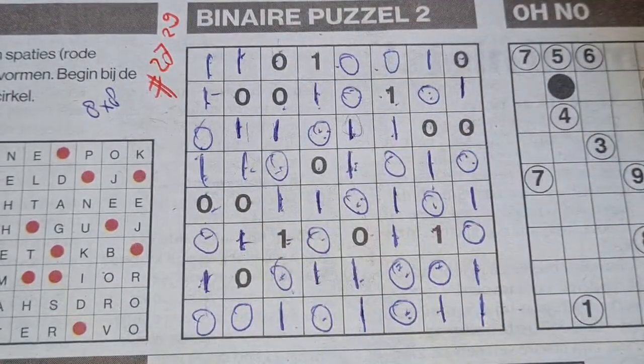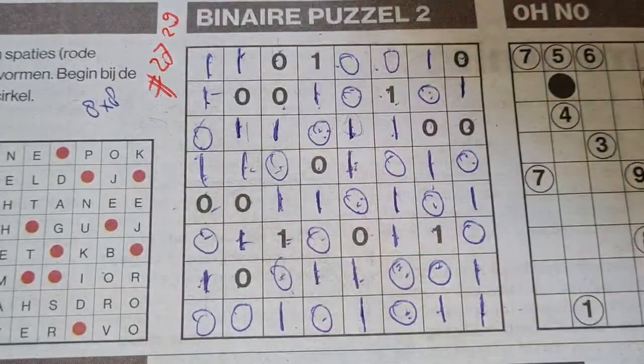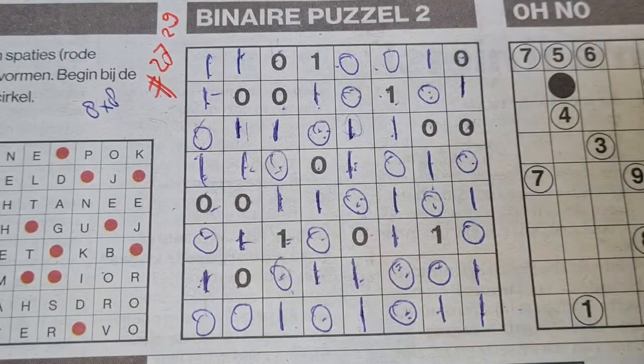Finished in 3 minutes without any comparing, and I like this one.